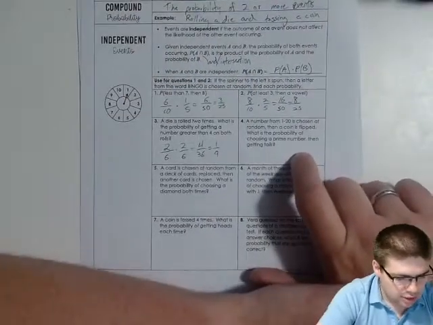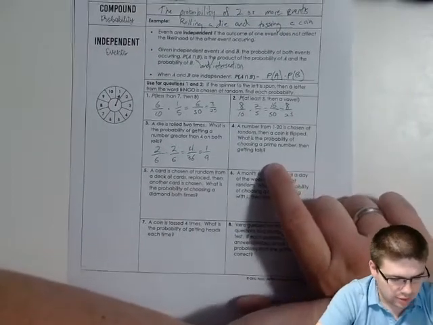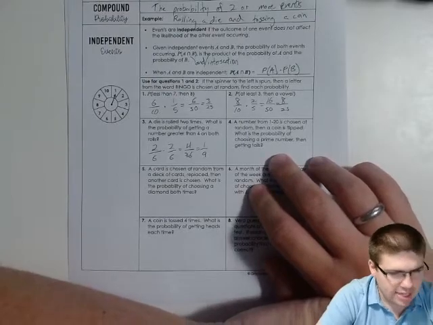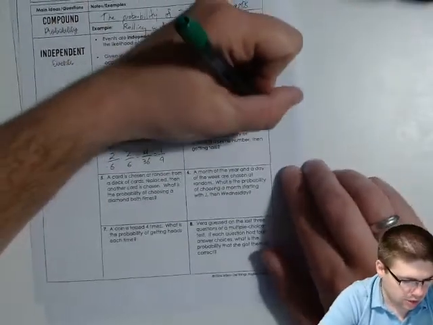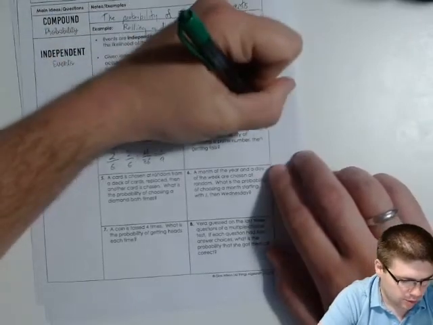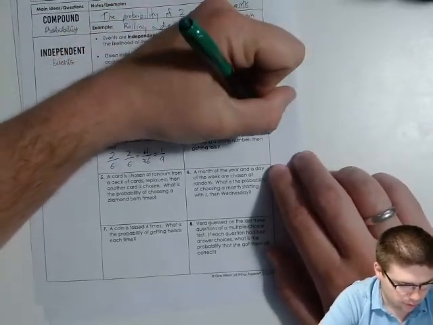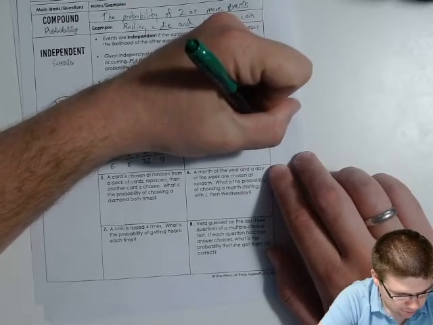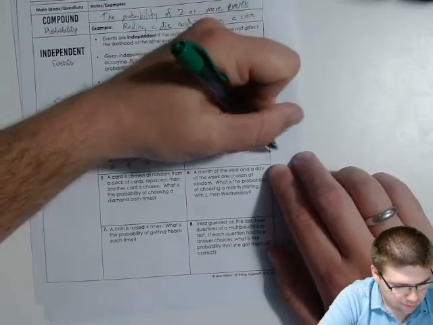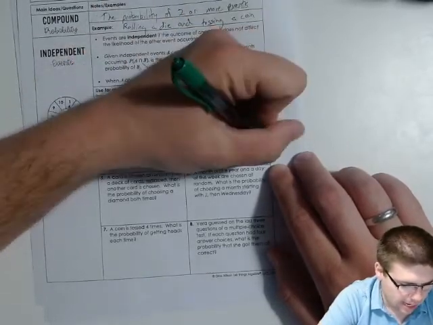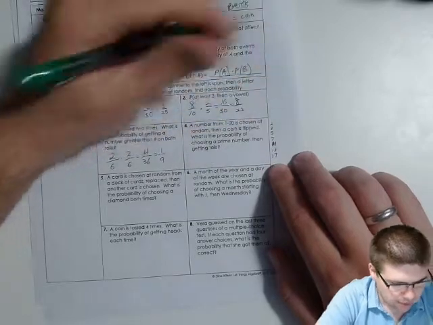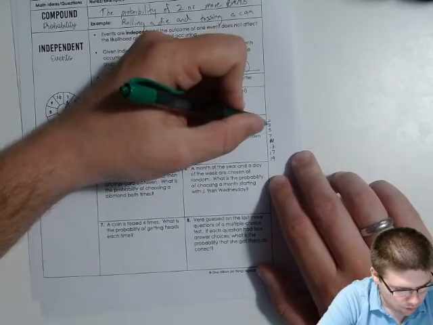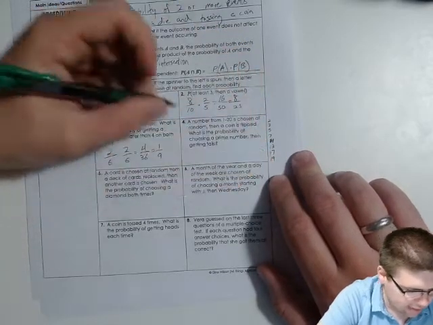A number from 1 to 20 is chosen at random. Then a coin is flipped. What is the probability of choosing a prime number, then getting tails? Again, our prime numbers start at 2. So our prime numbers, going from 1 to 20, would be 2, 3, 5, 7, 11, 13, 17, and 19. Sorry, I almost went to 9 there. So there we have 1, 2, 3, 4, 5, 6, 7, 8 favorable outcomes.